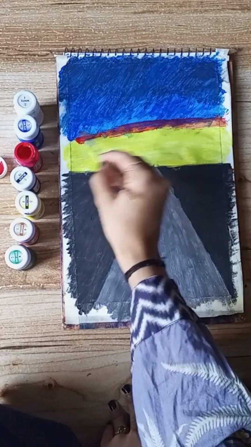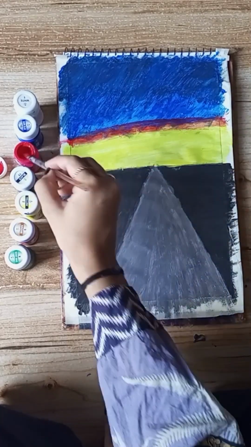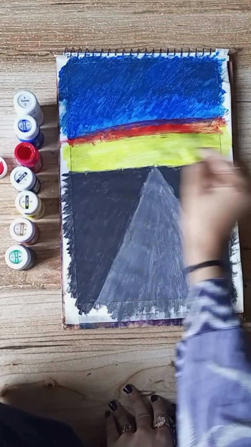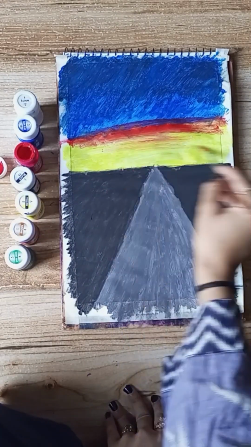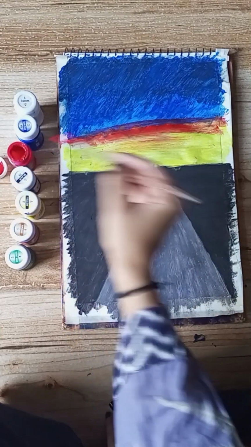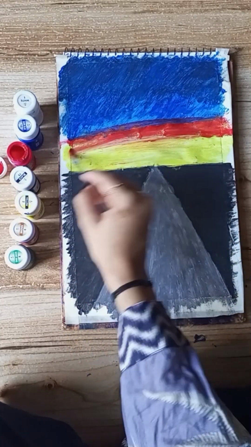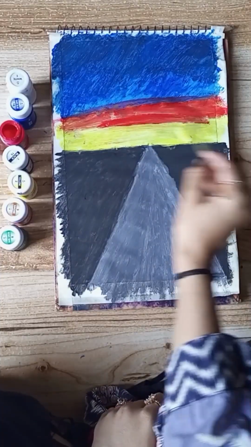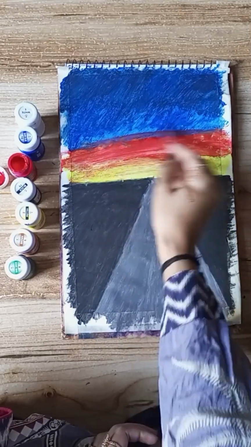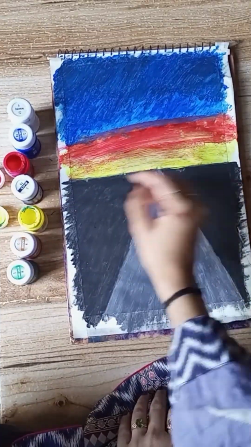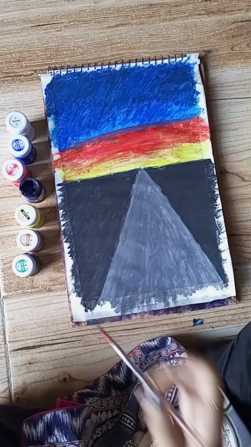Once you have established the yellow base color in the sky, mix a vibrant red hue with a touch of yellow to create a warm effect. Starting from the horizontal line, gently sweep the brush across the paper in a horizontal motion, gradually fading the color toward the top of the sky. Use a light touch to merge the colors.